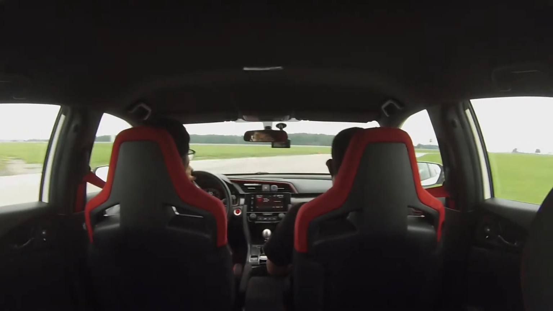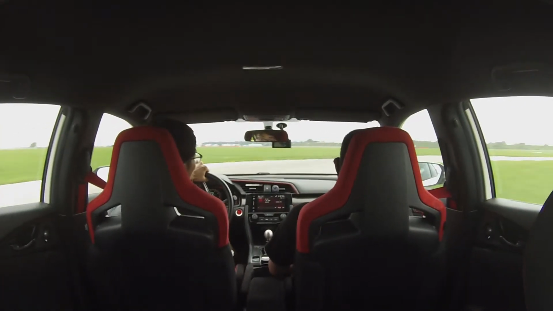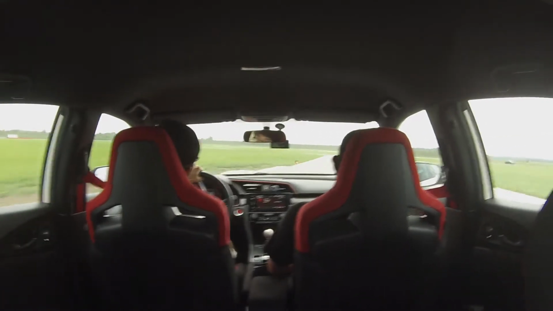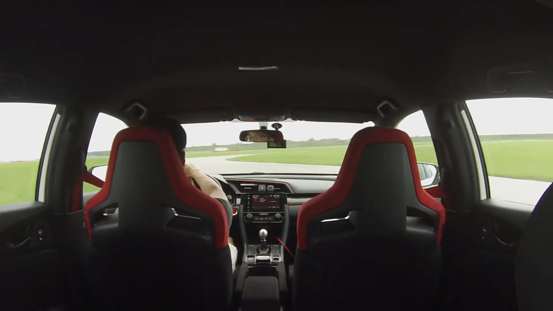When we are accelerating in a rear-wheel drive car, the weight starts to transfer to the rear, giving us more grip, meaning we can put more power down. If you want to drift a front-wheel drive car, you have to understand weight transfer.